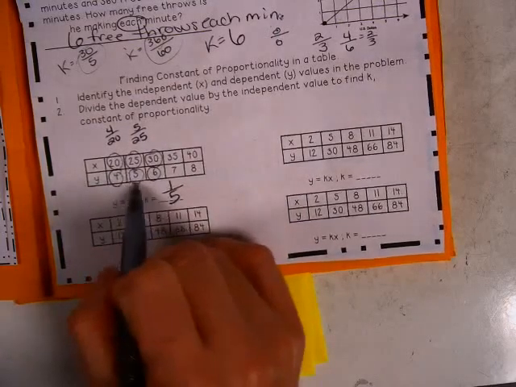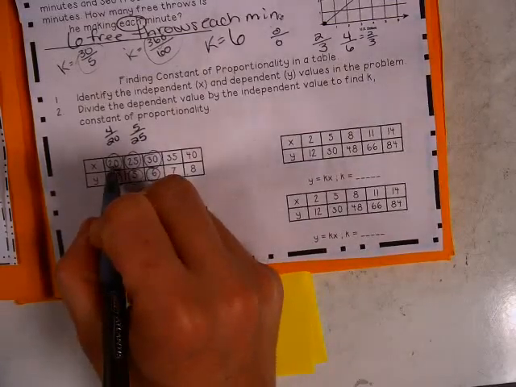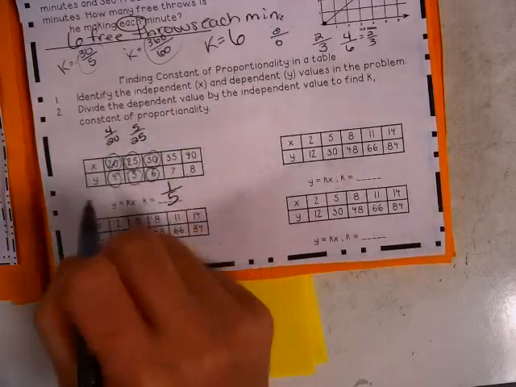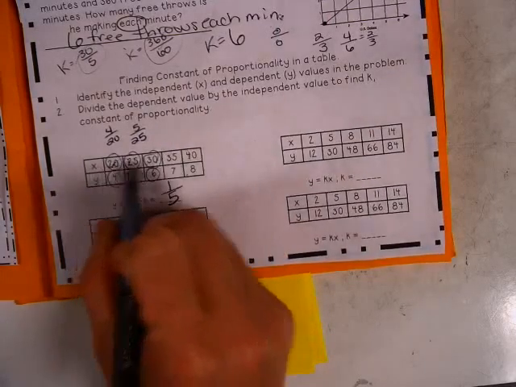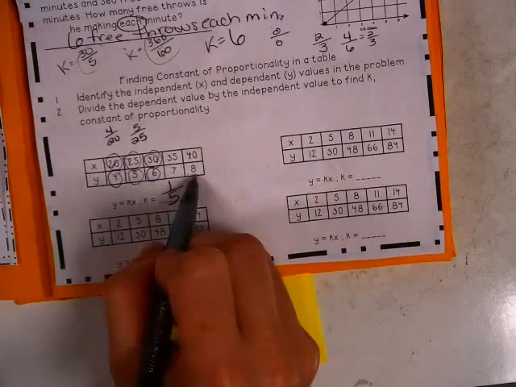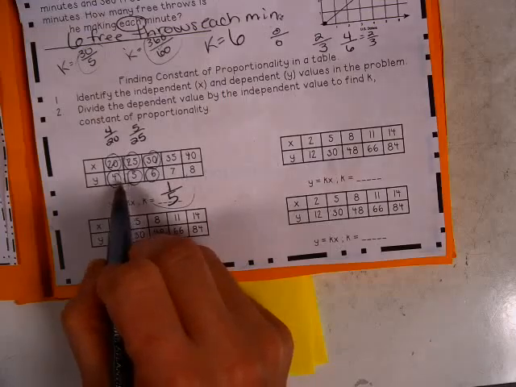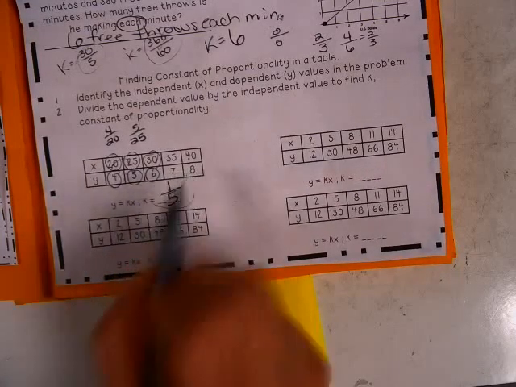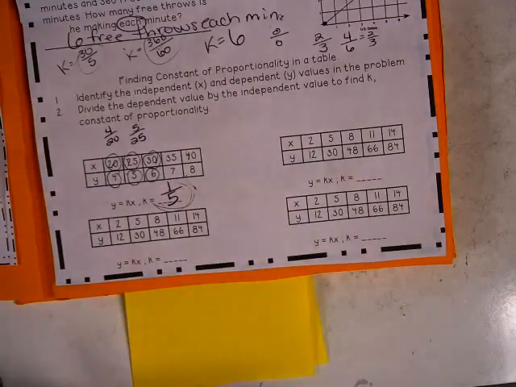Look for a pattern. I skipped this part, but it's very important to pay attention. So, I only checked 3 of them. I should check these others. But I logically think about it. This is going up by 5, correct? So it's 20, 25, 30, 35, 40. That stays constant. And if this stays constant, I know it's going to work no matter what. So 4, 5, 6, 7, 8. That stays constant too. So this is going to stay constant, so I'm safe.